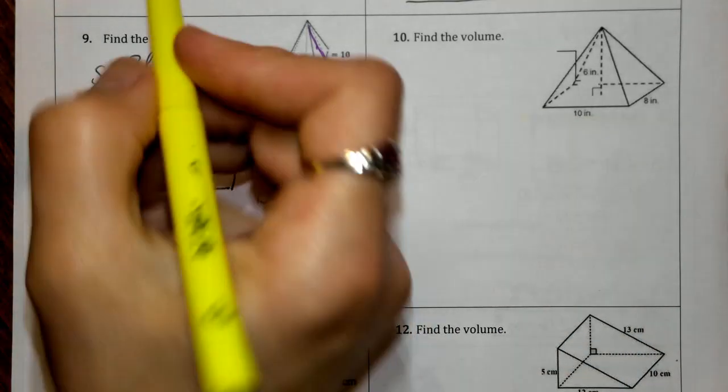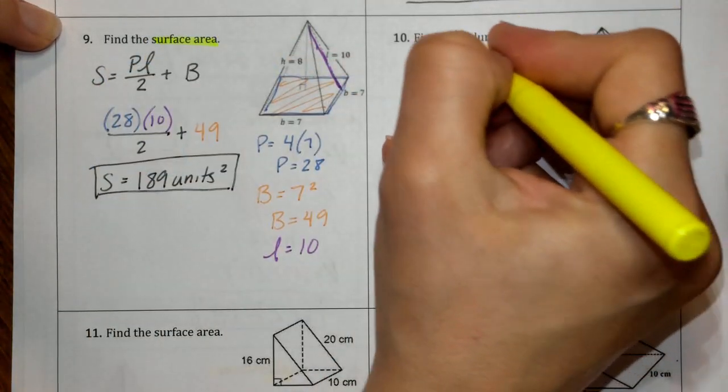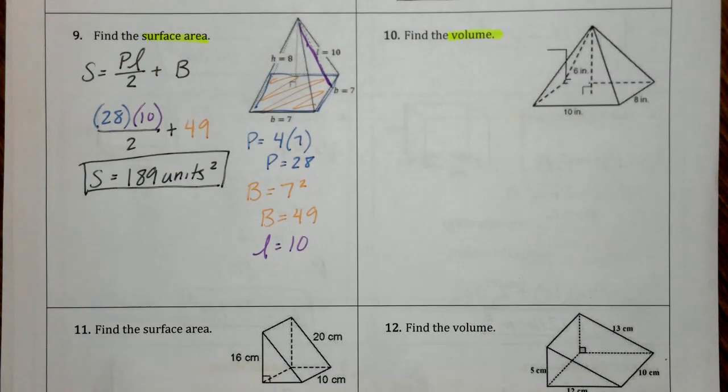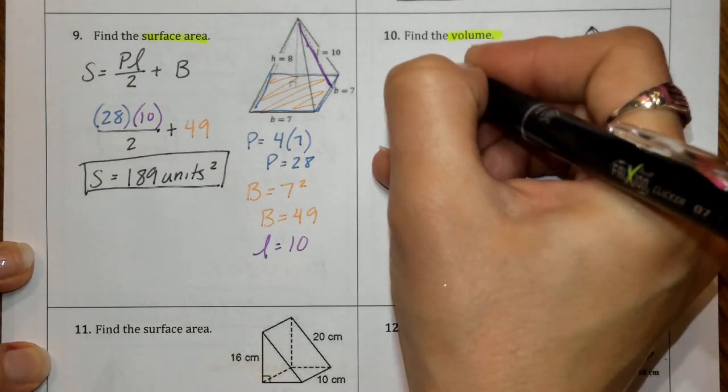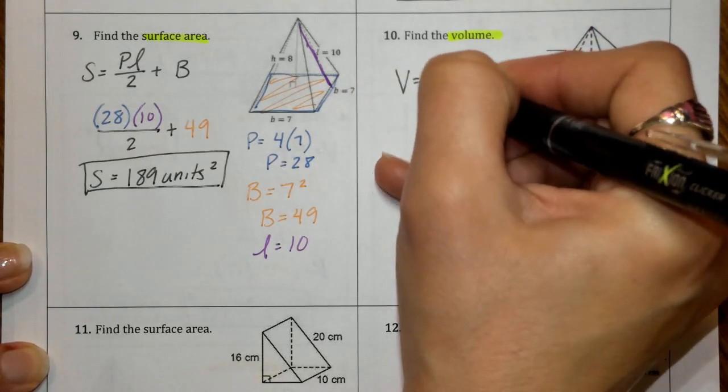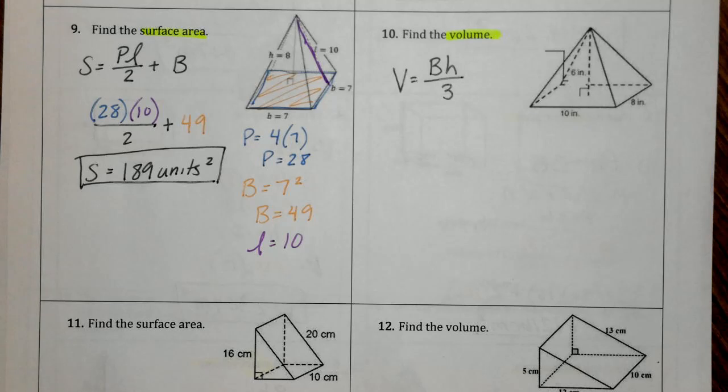Make sure we're seeing that we want surface area. On number 10, they want volume. So volume of a pyramid is going to be area of the base times height over 3. Copy exactly as you see it on your formula chart.